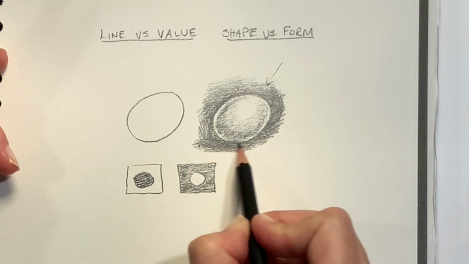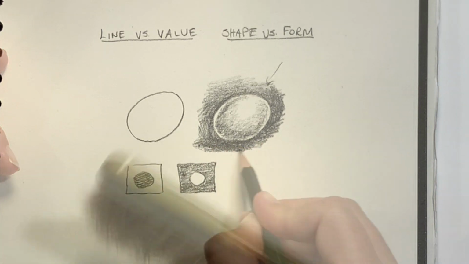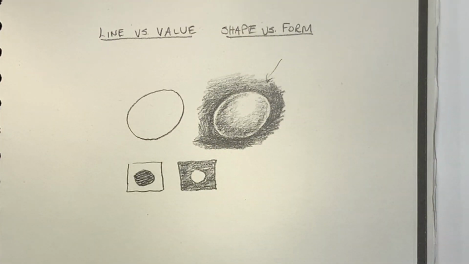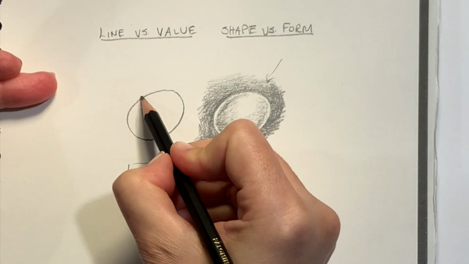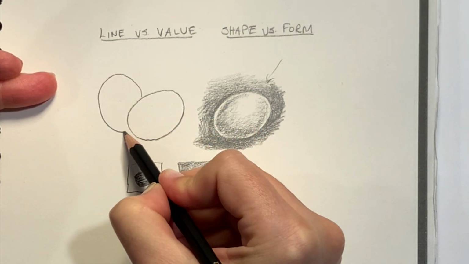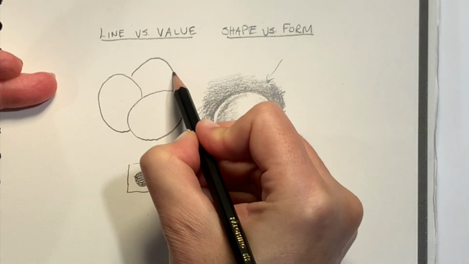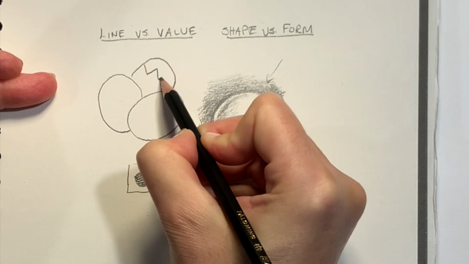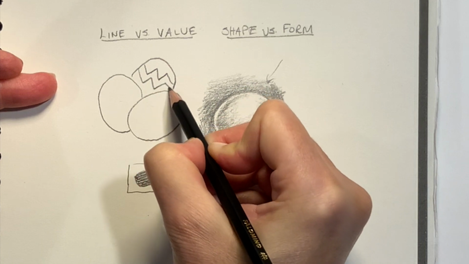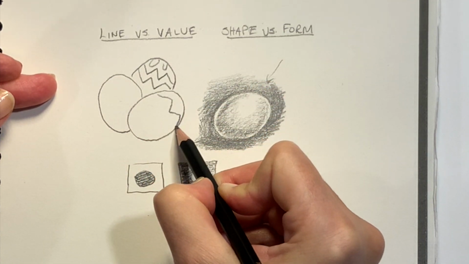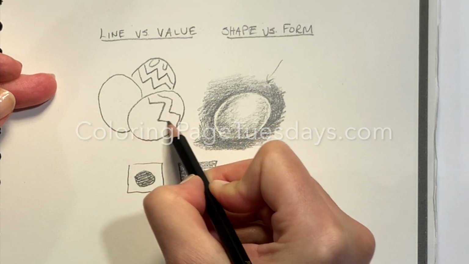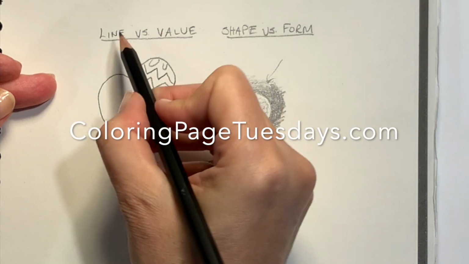So here's the difference. There's nothing wrong with this. This can still be an egg. In fact, we can do a bunch of eggs. And we can make them Easter eggs. We can put little patterns on them. When I do my coloring pages, this is what I'm doing. I'm working purely with line.